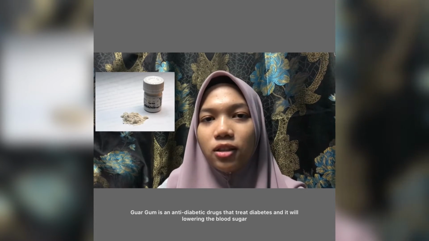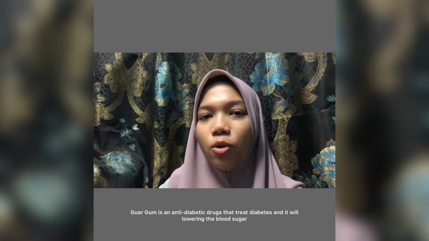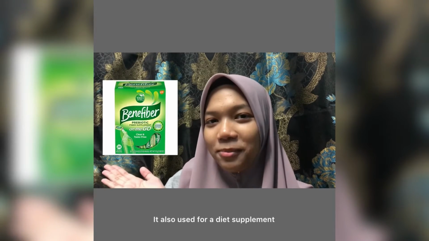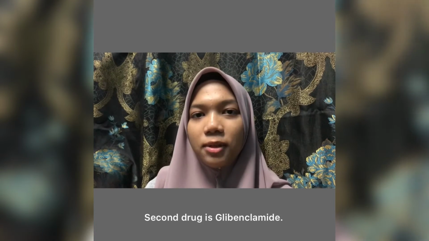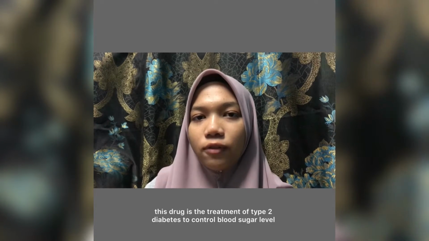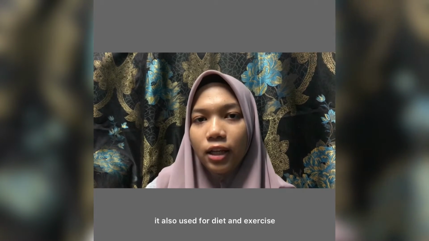Guar gum is an anti-diabetic drug. It is used to treat diabetes and it will lower the blood sugar. Guar gum is also used as a diet supplement. The second drug is glibenclamide. Glibenclamide is an oral anti-diabetic drug. This drug is for the treatment of type 2 diabetes to control blood sugar level. It is also used with diet and exercise.